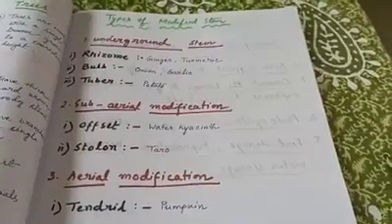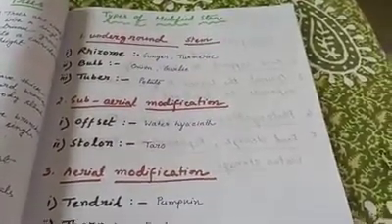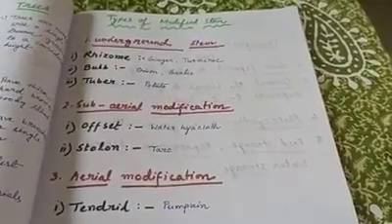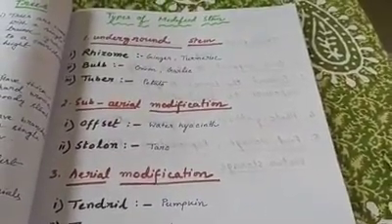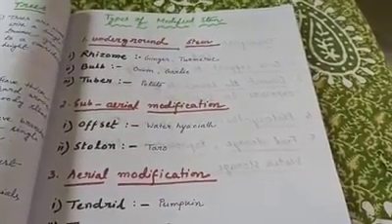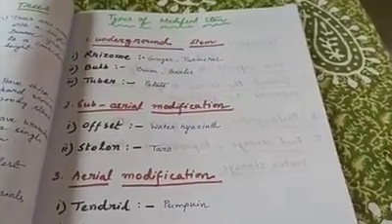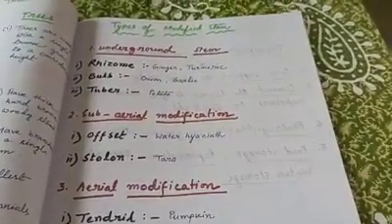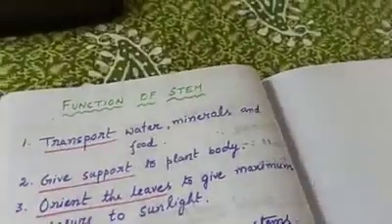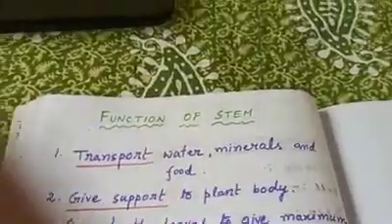So we know about the definition and origin of the stem, features of the stem, structure of the stem, some comparison between some trees according to their stem, and here are some types of modified stem. Now, last but not the least, we have to know about the function of stem.